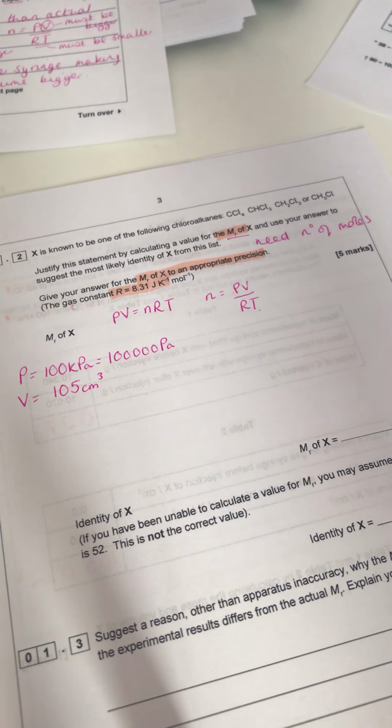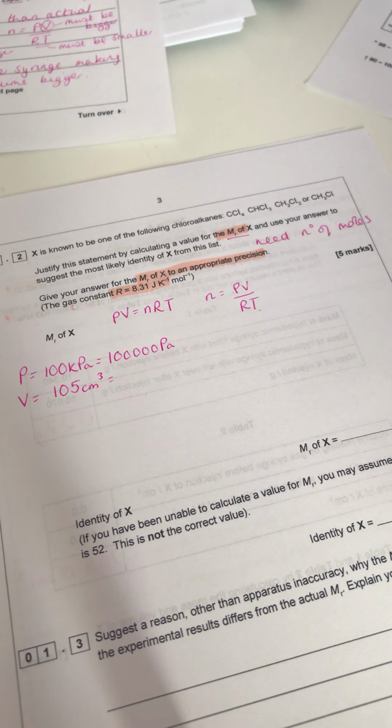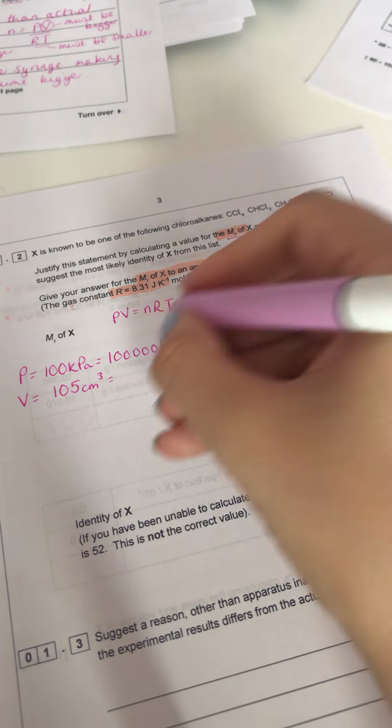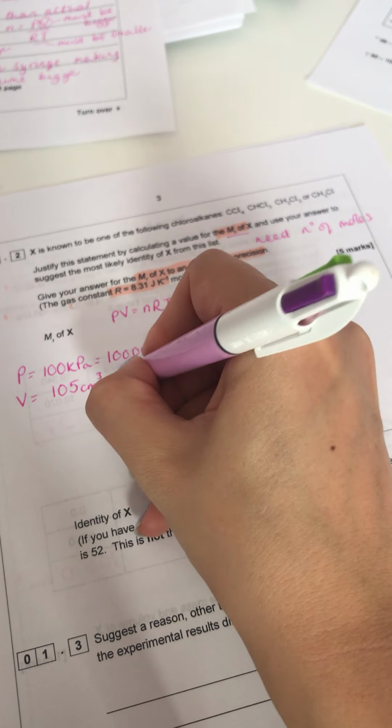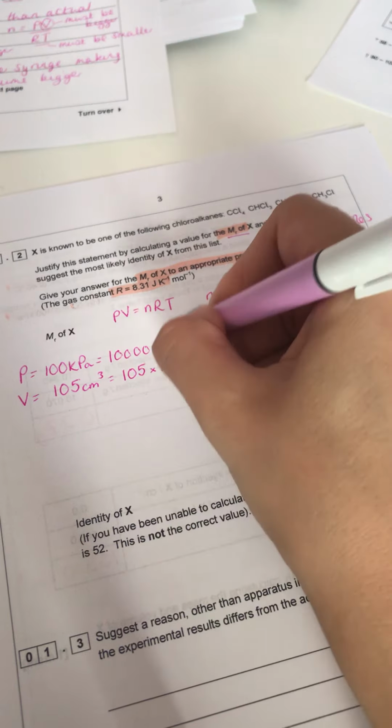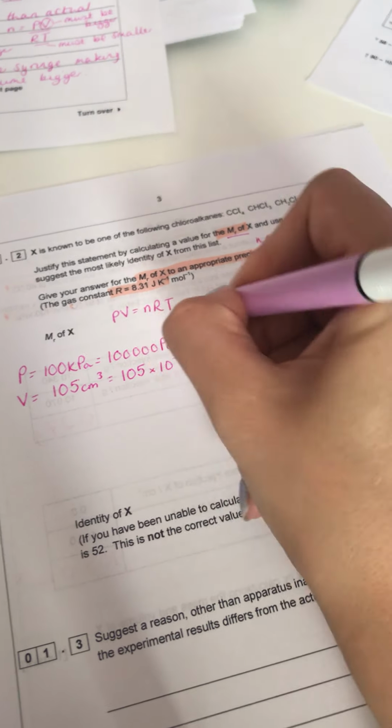I've then been told in the question that the volume is 105 centimetres cubed. That was the one I worked out in the question before. So if you didn't get that right in the question before, but you have used your own volume, you can get carried error marks for this. So I've got 105 centimetres cubed. To convert that into metres cubed, I have to multiply by 10 to the minus 6. So I'm just going to write that as 105 times 10 to the minus 6 metres cubed.